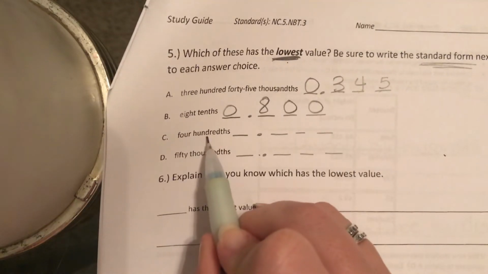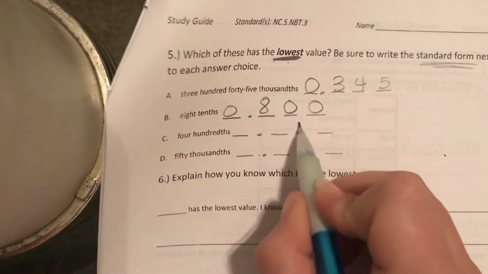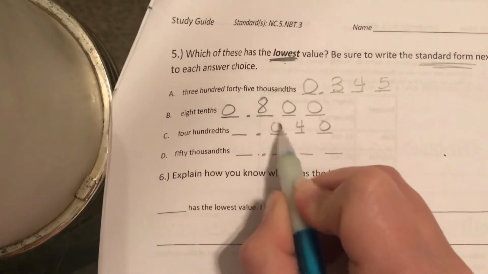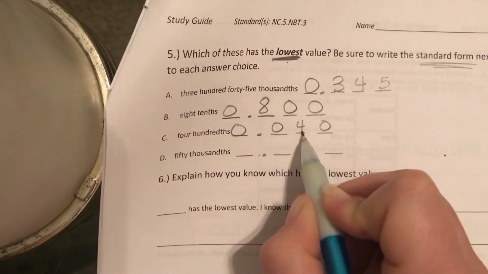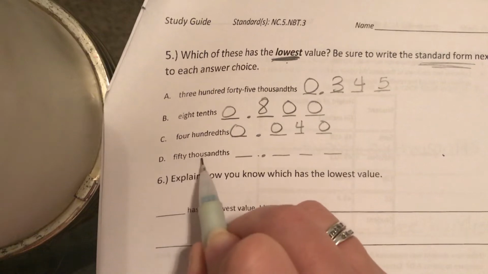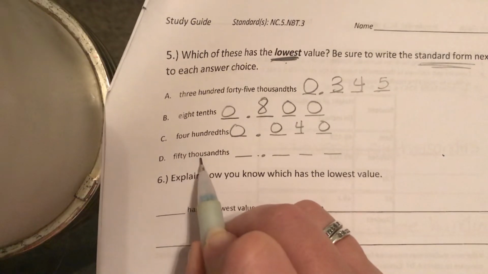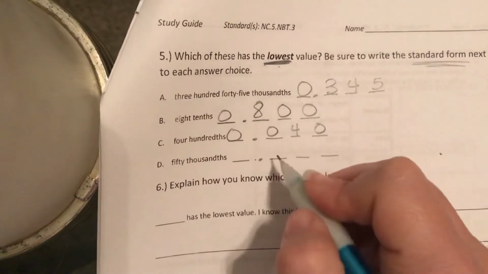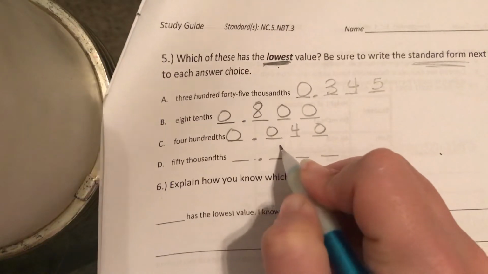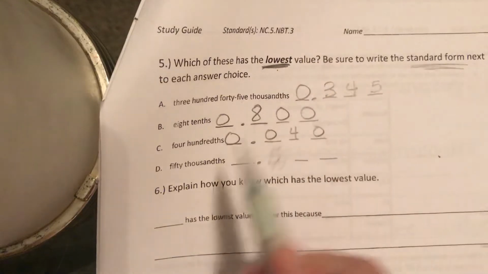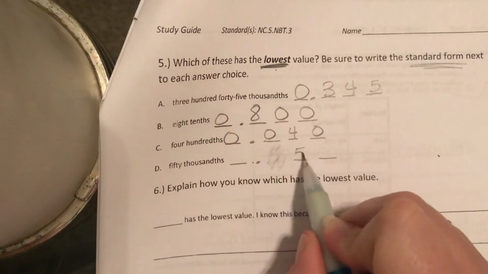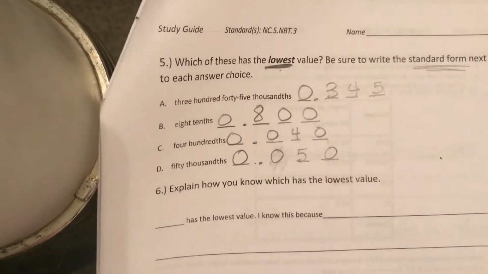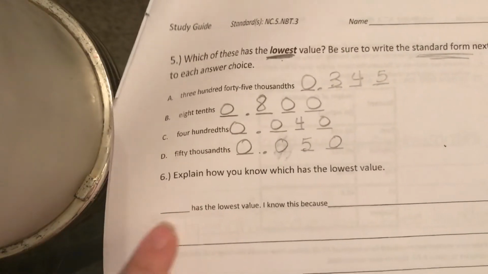The 4 is in the hundredths. Tenths, hundredths. 4 is in the hundredths. 50 thousandths. I have to make 50 end in the thousandth spot. 50 in the thousandths. Okay? Explain how you know.